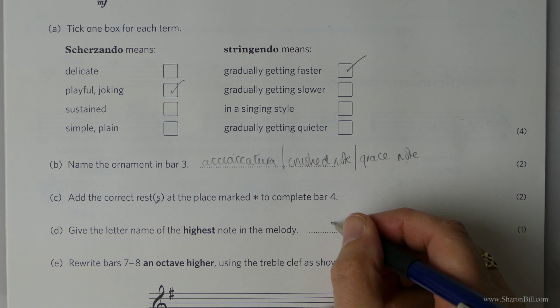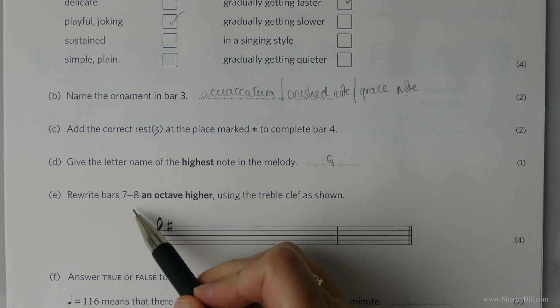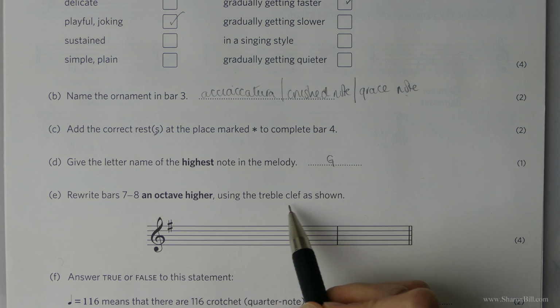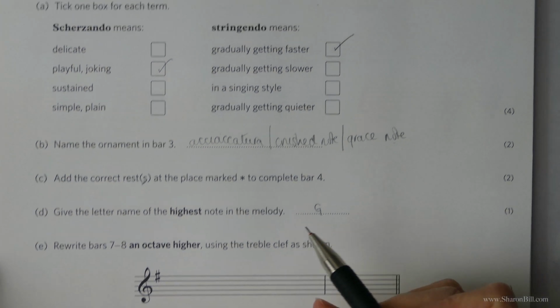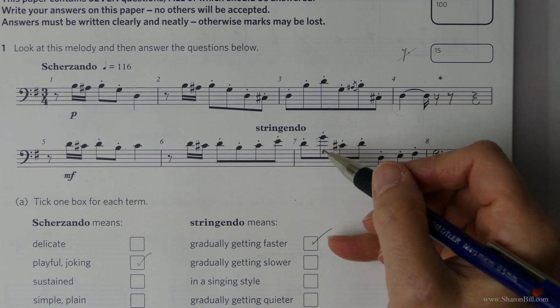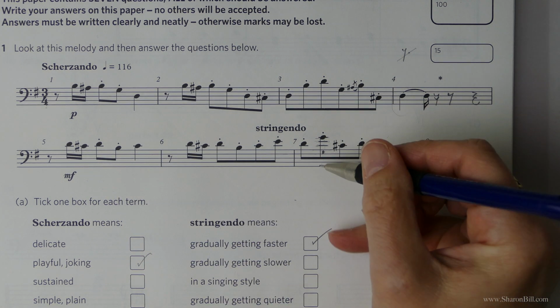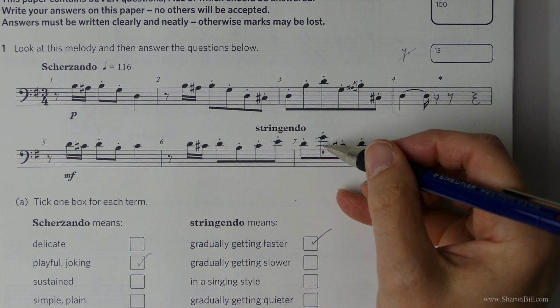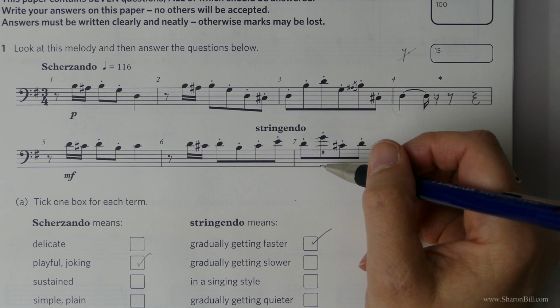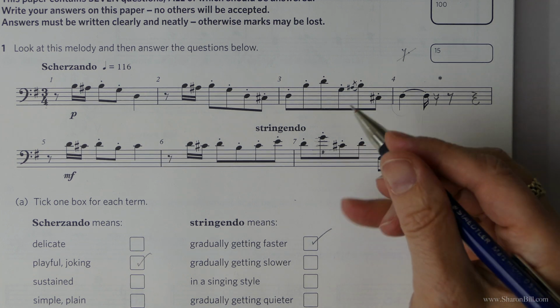So G. Now then we're asked to rewrite bars 7 to 8 an octave higher, and we're moving into the treble clef now. So we're looking at these high bars here, and that's why you would change clef sometimes, because if we keep going higher and higher in the bass, we're going to need more and more ledger lines, and so sometimes it's appropriate to switch clef. Of course, maybe this is just for exam purposes, there's no need to here.